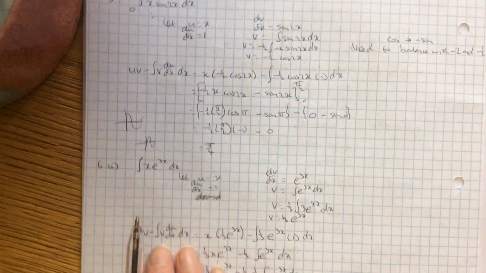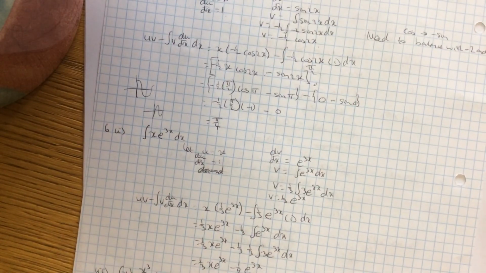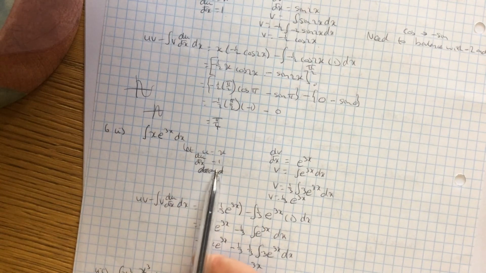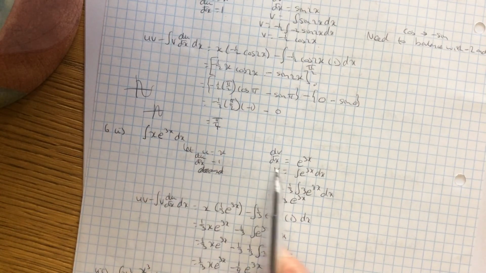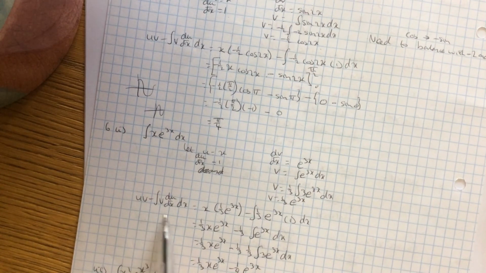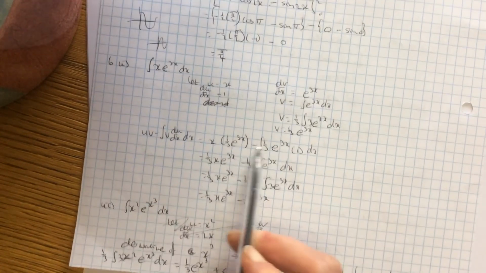Plugging it into your formula and then sticking your limits in at the end. Question 6. Does start to get repetitive. u is the easier one, du by dx. dv by dx is the harder one. Write the integral sign. Need a derivative, need a 3, balance outside. When you integrate it back, derivative disappears. Plug it all into your formula.